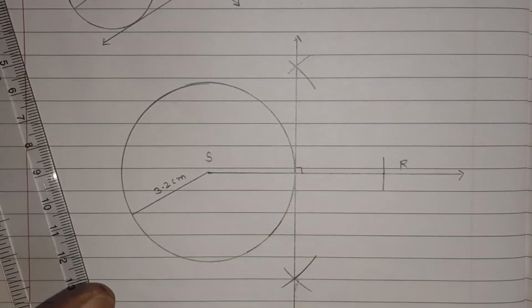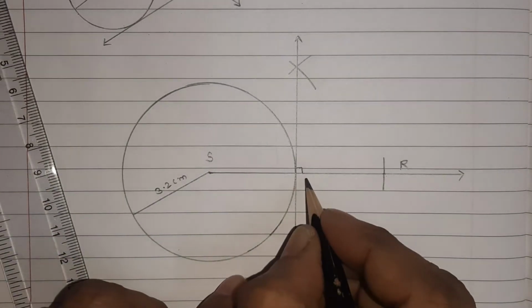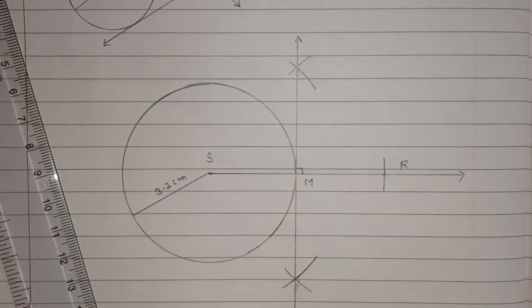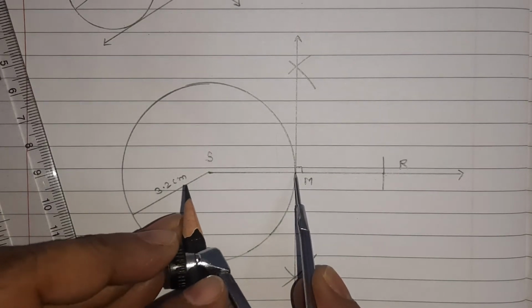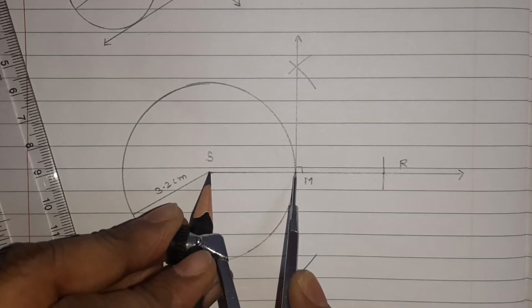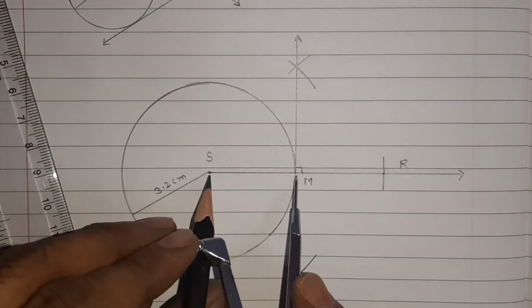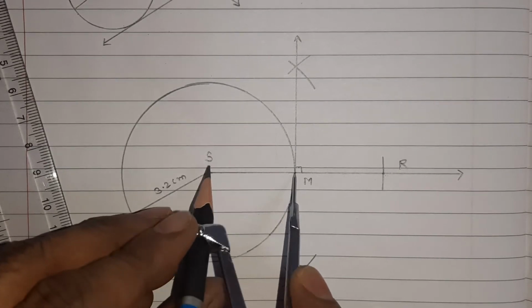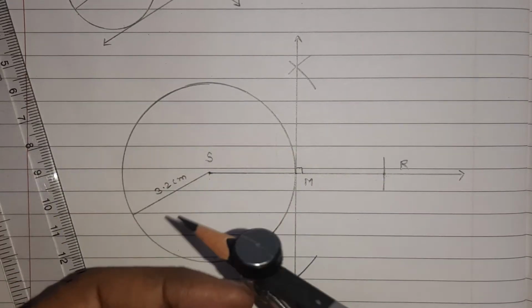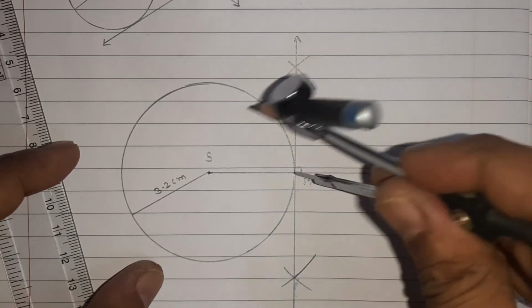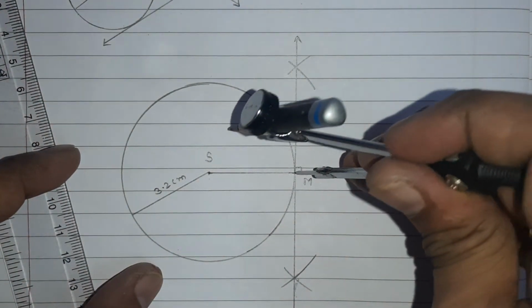Now, what we have to do? This is supposed to be a point M, and put the metal point on M. Then adjust the pencil point to the center of the circle. Then see here, the same distance is there. Now we have to draw the arc, or we can draw the circle like this.